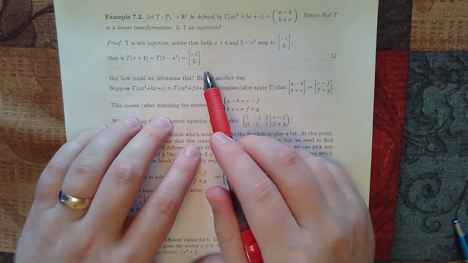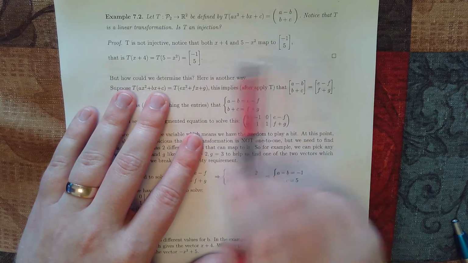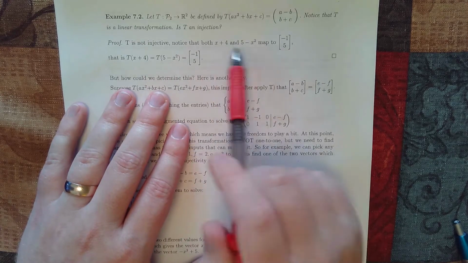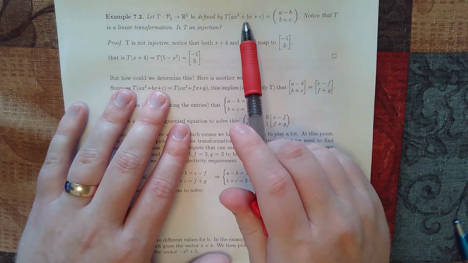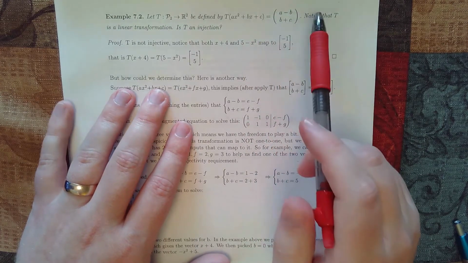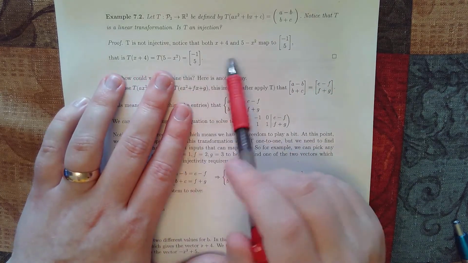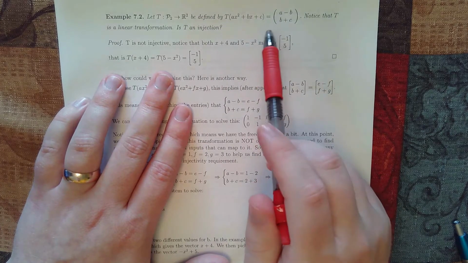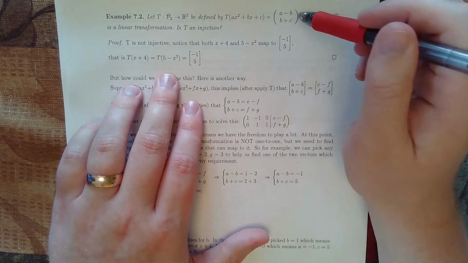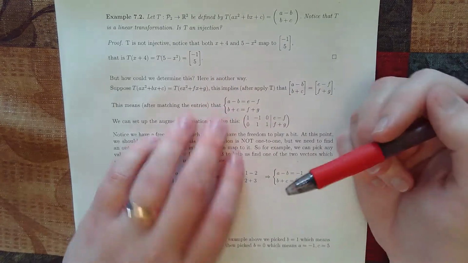This is kind of a way to show, if you want to show something's not injective, you just need to find two different inputs that give you the same output. So we can show that x squared plus x plus 4 when transformed here, that would be 1 for the B and 4 for the C, becomes negative 1, 5. And if we look at 5 minus x squared, that's negative 1 for the A, 5 is the C, B is 0, so we get negative 1, 5 again. And so same output, different inputs. So it's not going to be injective.